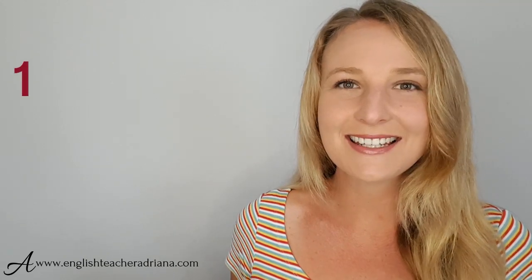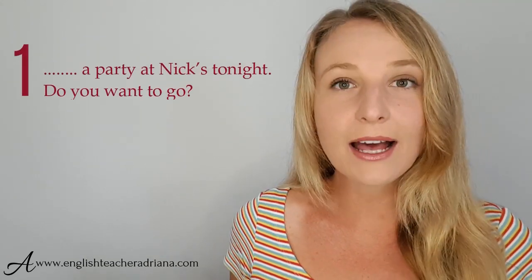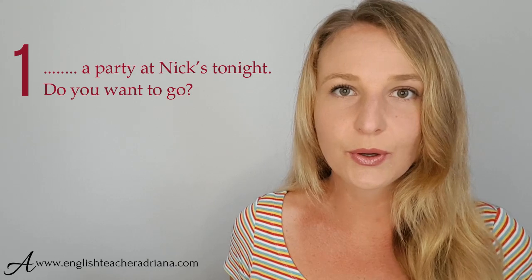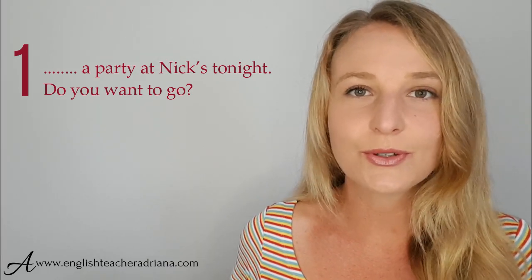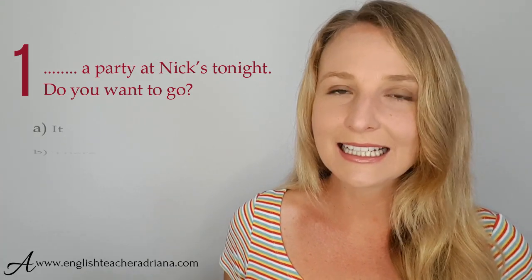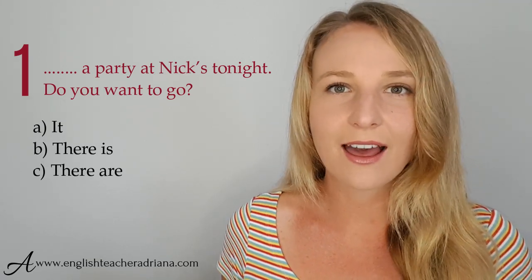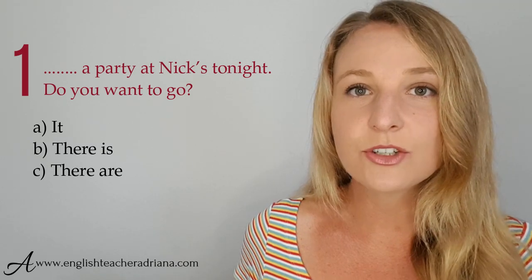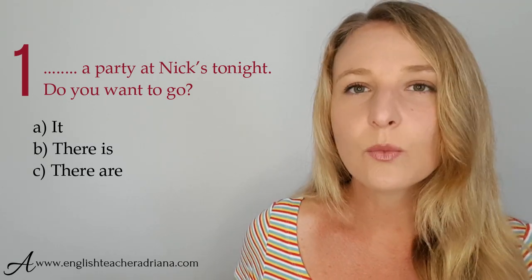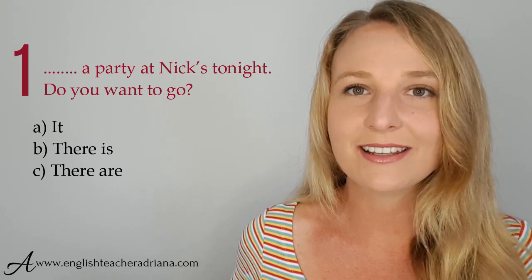Now, having a look at the sentence here, blank, a party at Nick's tonight, do you want to go? Now here there are three options for you to choose from. A, it, B, there is, or C, there are. Think about it a little bit, pay attention to subjects, objects. What is a writer trying to express in this sentence?